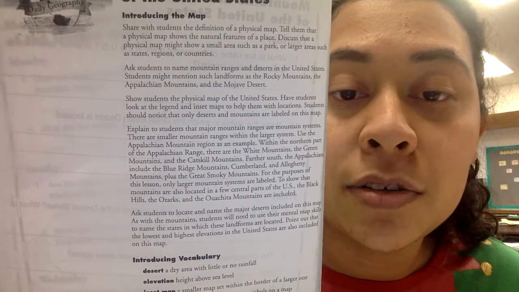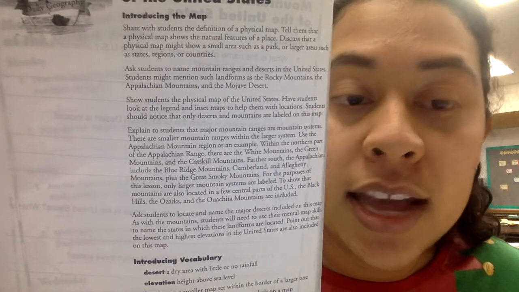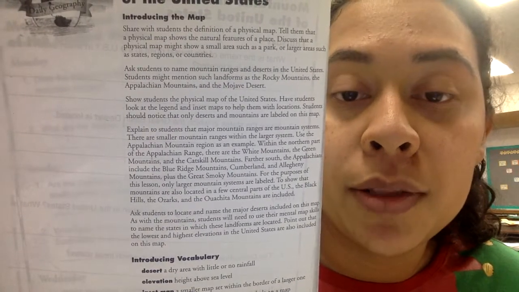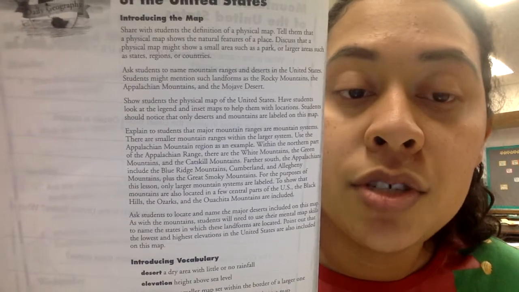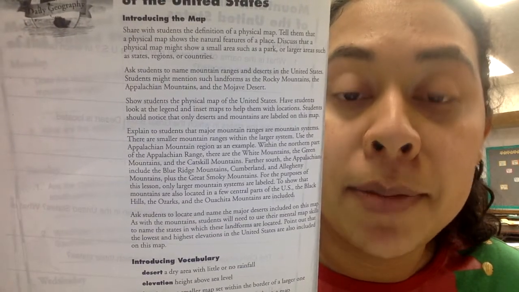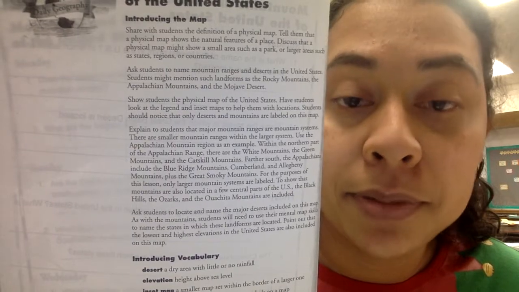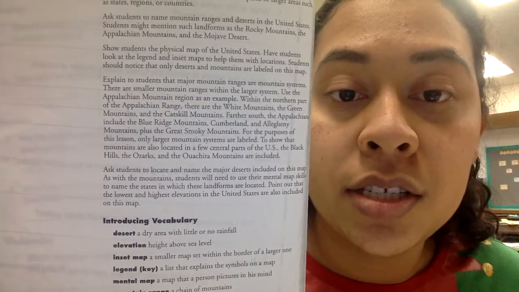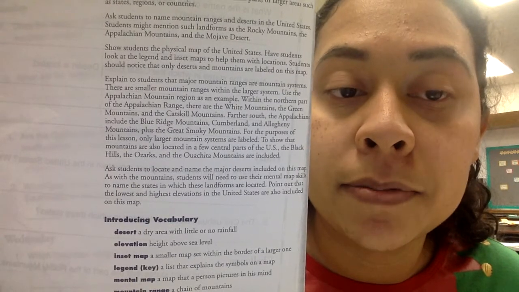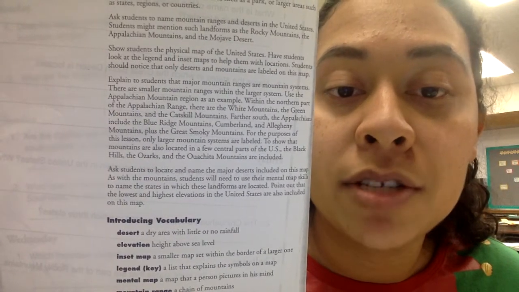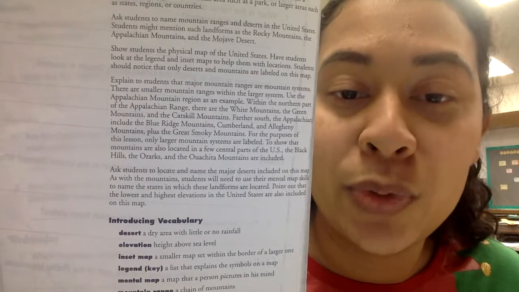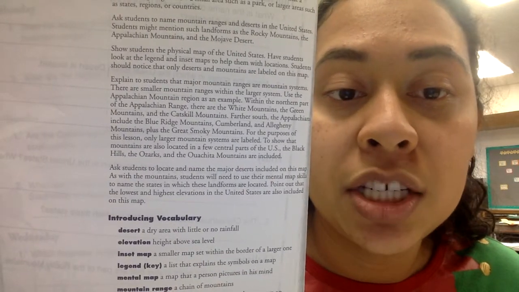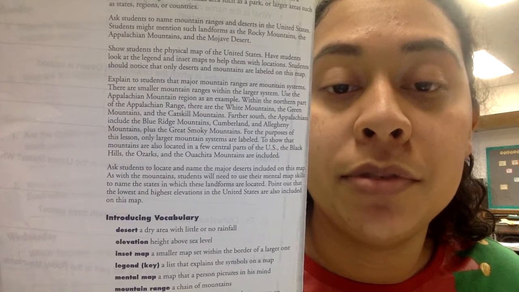Show students the physical map of the United States. Have students look at the legend and inset maps to help them with locations. Students should notice that only deserts and mountains are labeled on this map. Explain to students that major mountain ranges are mountain systems. There are smaller mountain ranges within the larger system. Use the Appalachian Mountain region as an example.